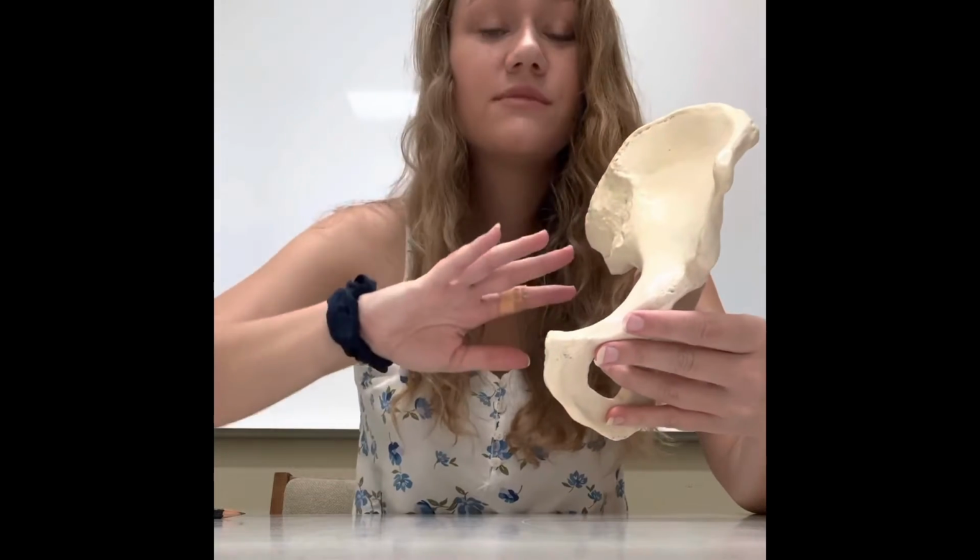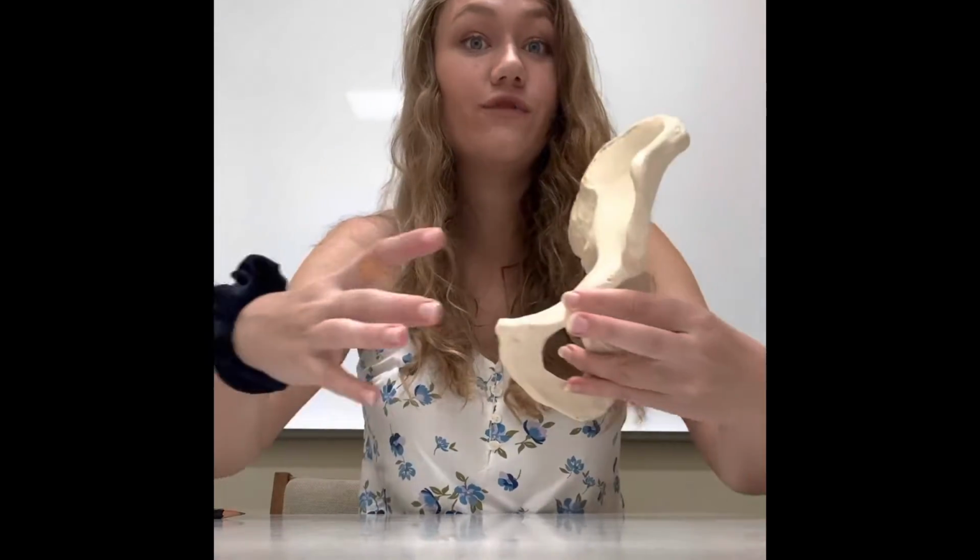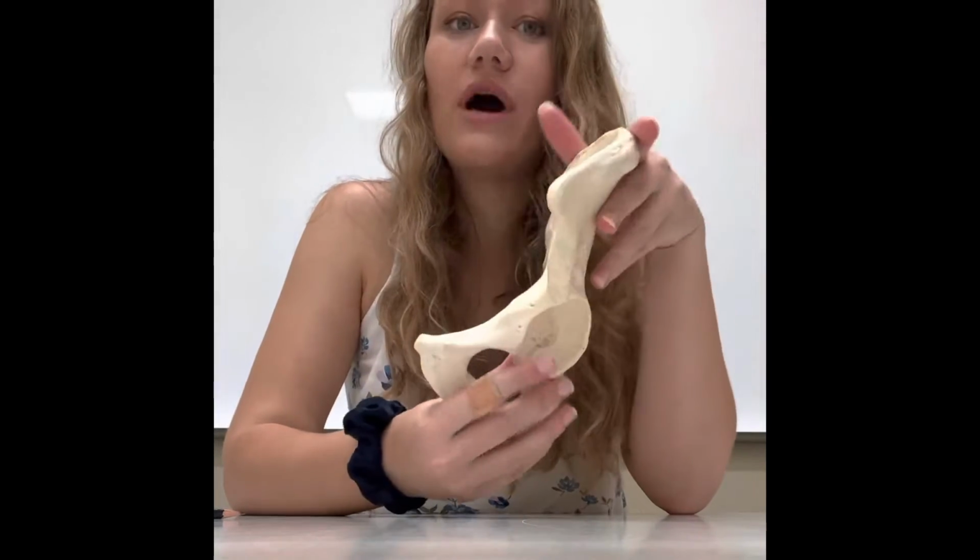And the sacrum, the bottom of your vertebrae, is going to form the back, or the posterior. And then that's going to form basically your pelvis. So we're just going to look at one innominate bone right now. This is actually going to be your left innominate bone.